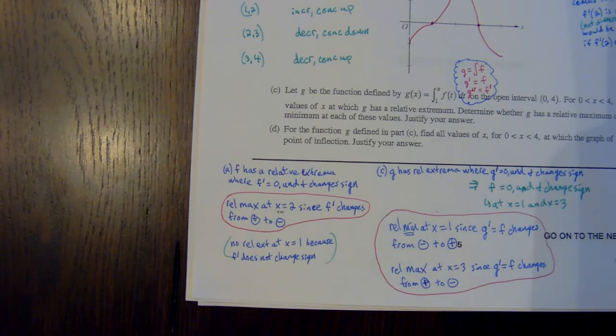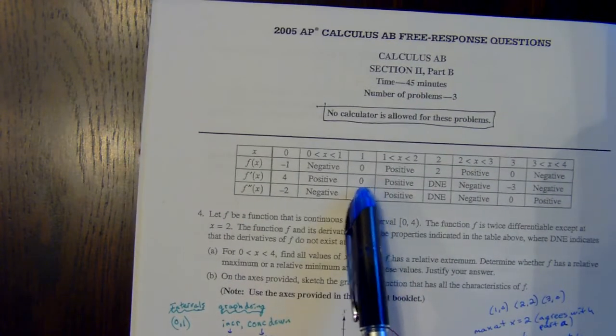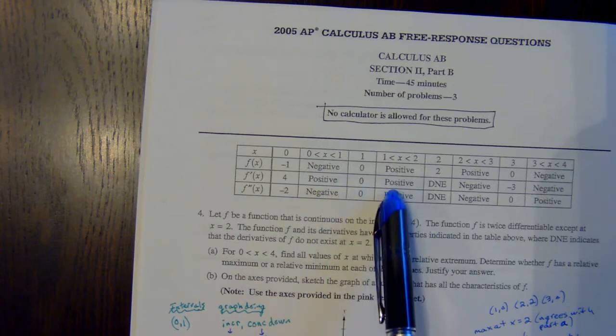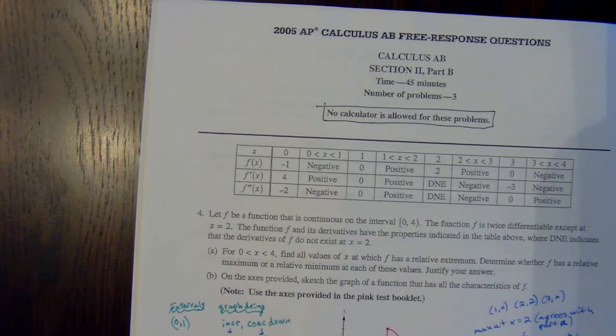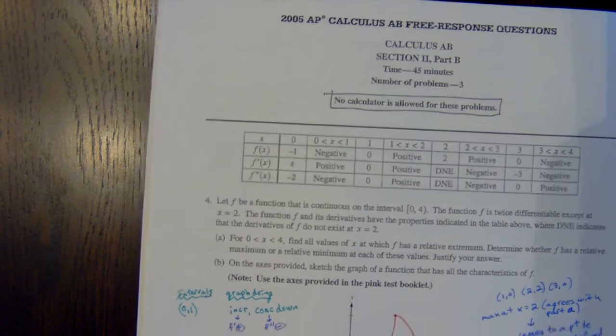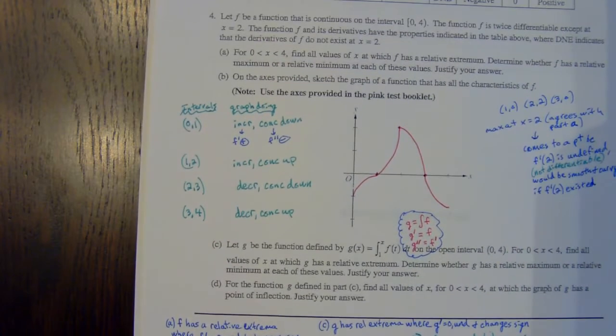Now notice that at x equals 1, your derivative is equal to 0 there, but the derivative stays positive on each side. So that means the function is just going to keep going up. At that point, it's not going to be a max or a min. So there's part A. Now in part B, you're supposed to sketch the graph of f.